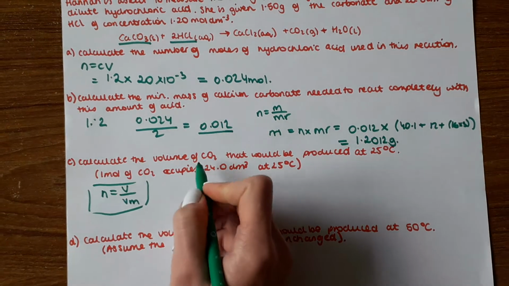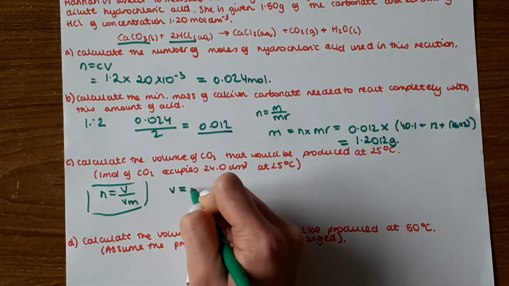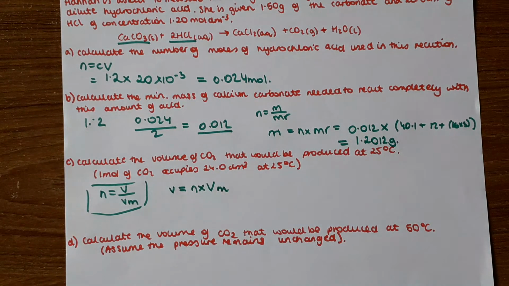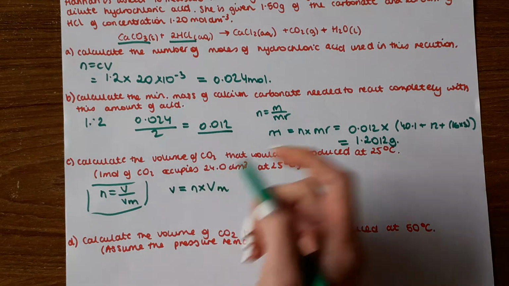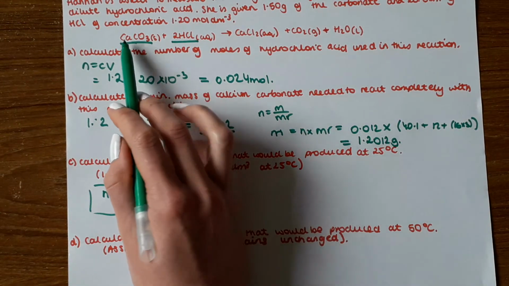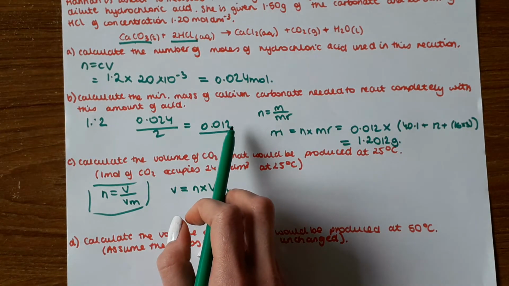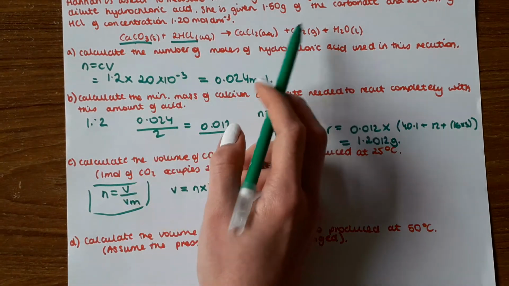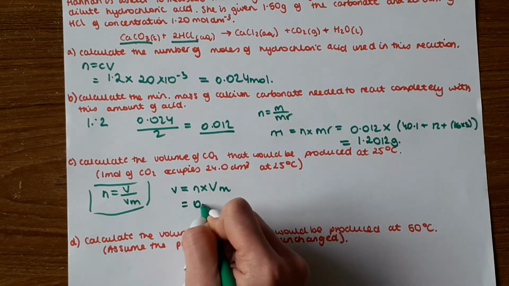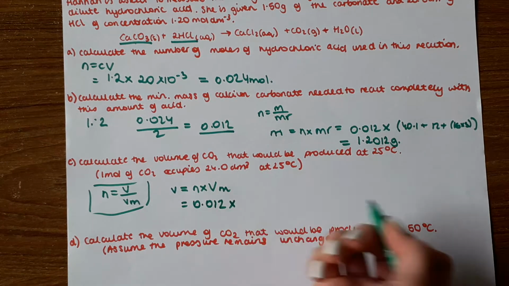So you want to find the volume, so we want to rearrange this equation. We also know that the number of moles of calcium carbonate was 0.012, and this is a 1-to-1 ratio with carbon dioxide, so the n will still be 0.012.